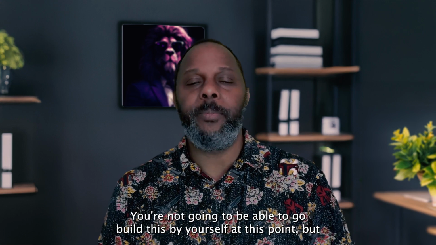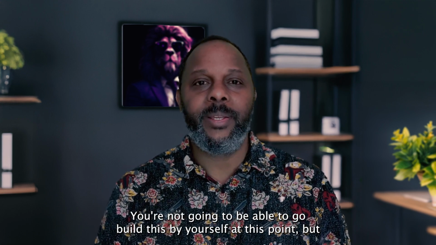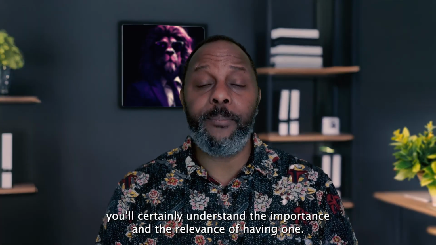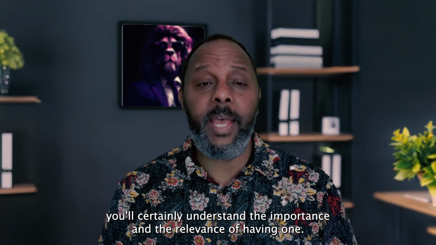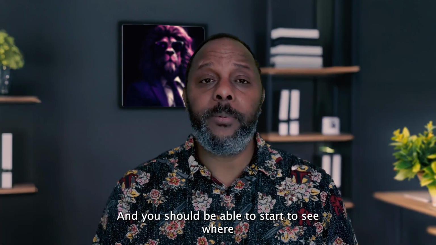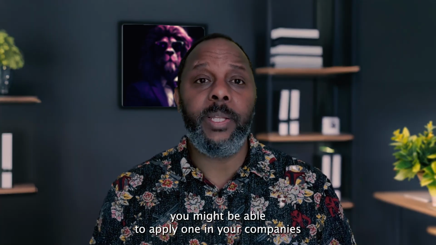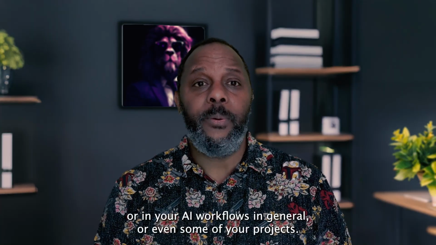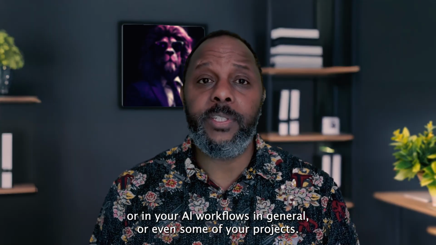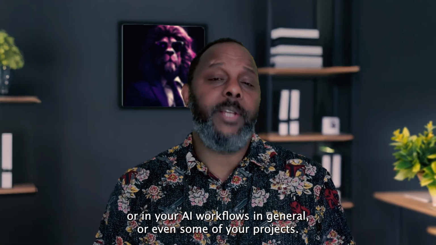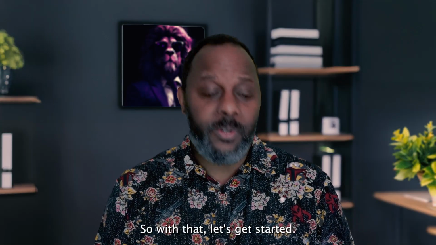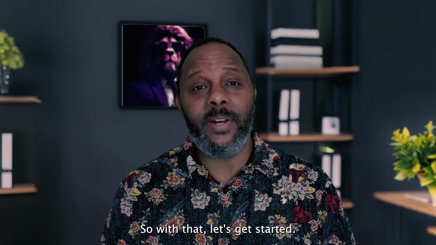You're not going to be able to go build this by yourself at this point, but you'll certainly understand the importance and the relevance of having one. And you should be able to start to see where you might be able to apply one in your companies or in your AI workflows in general, or even some of your projects. So with that, let's get started.